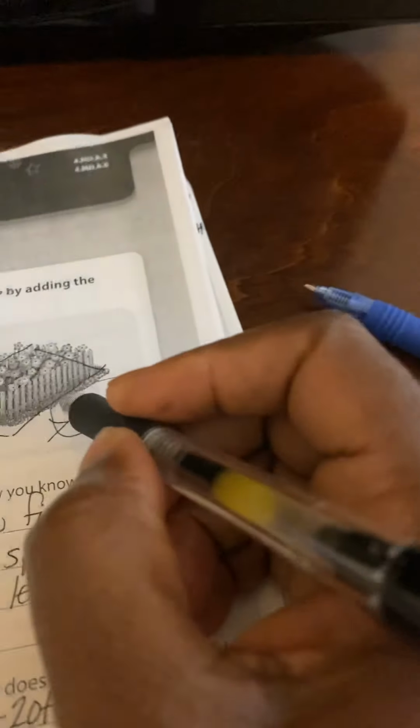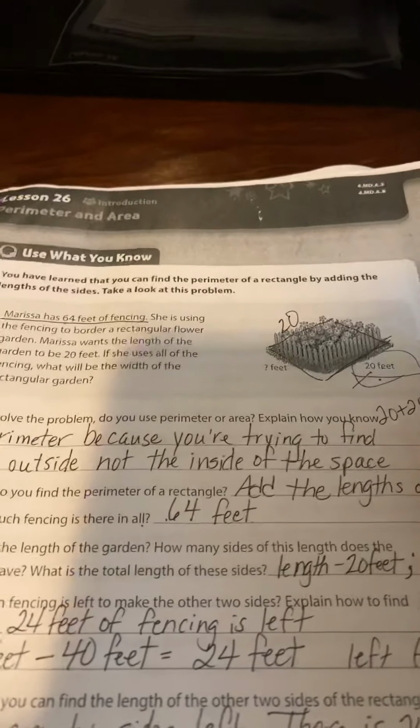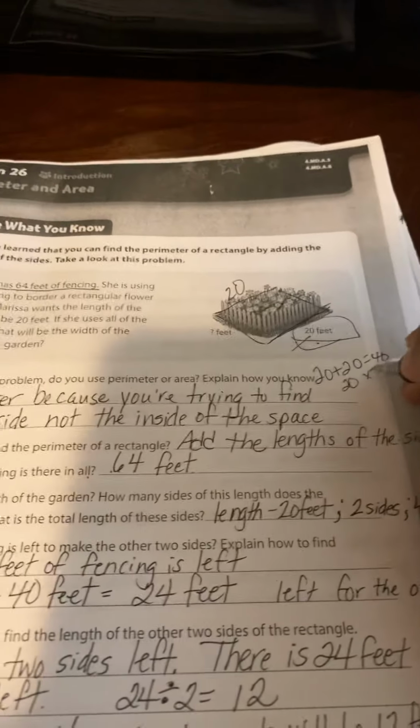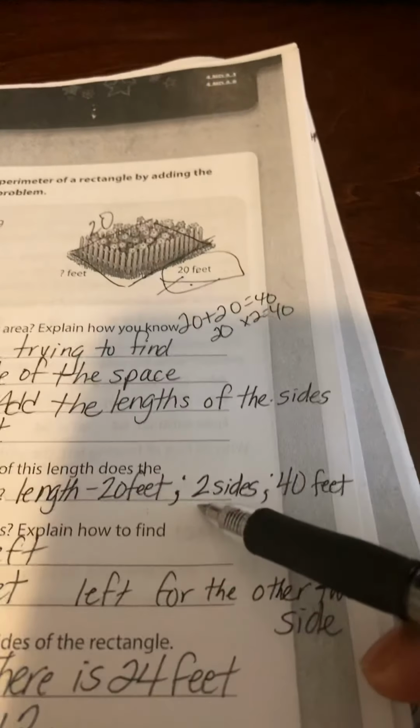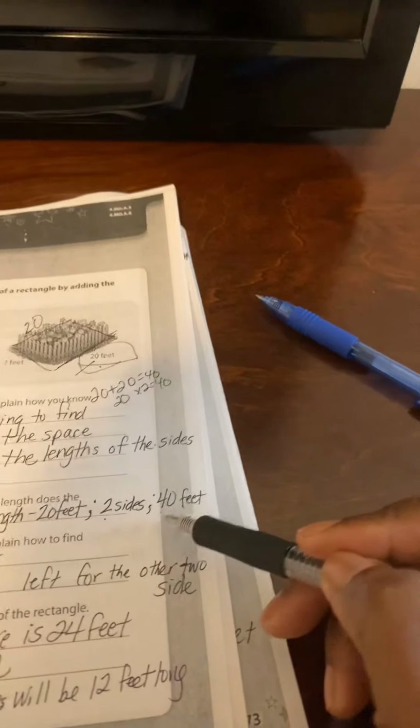So the length of the garden already says right here, Marissa wants the length of the garden to be 20 feet. So right here, it's already labeled. The length of the garden is 20 feet, okay? So if you have two sides, that means the other side is going to be what? 20 feet, okay? So you can add 20 plus 20, which will give you 40. Or you can multiply 20 times 2, which will give you 40. So the length is 20 feet. You have two sides. So the total is going to be 40 feet total length of the sides.